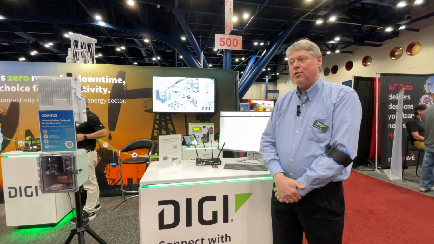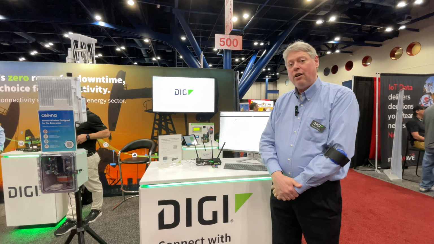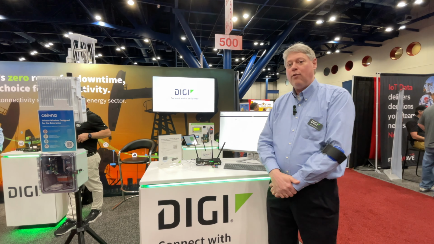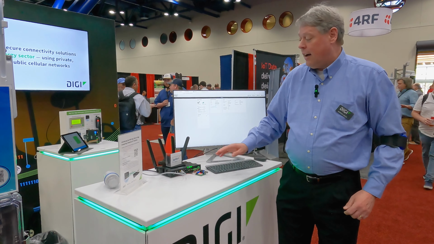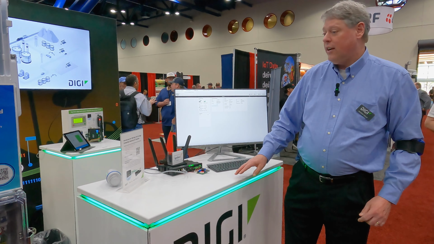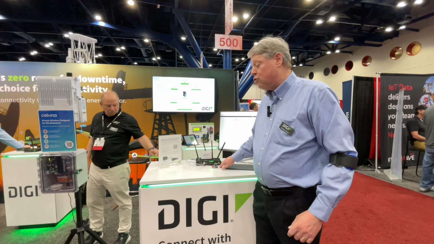Today we are demonstrating the IX40 and bringing in some analog data in 4 to 20 milliamp format. This is the IX40 product here. Attached to it, I have a couple of different things. We have a 4 to 20 milliamp signal generator.